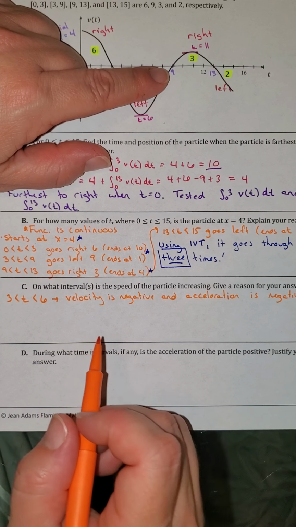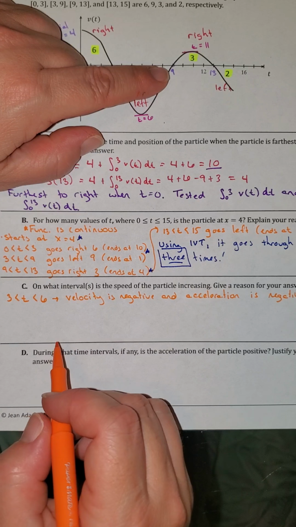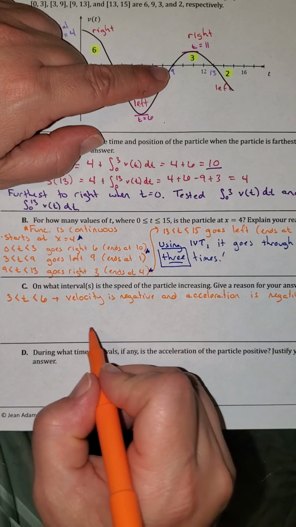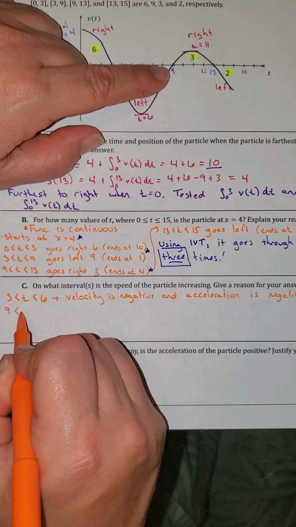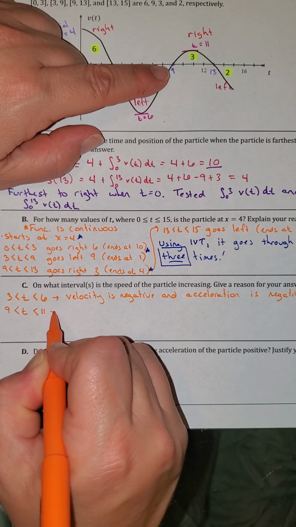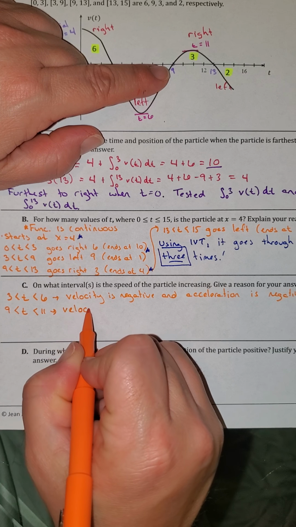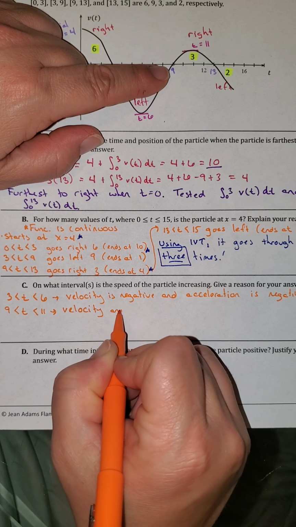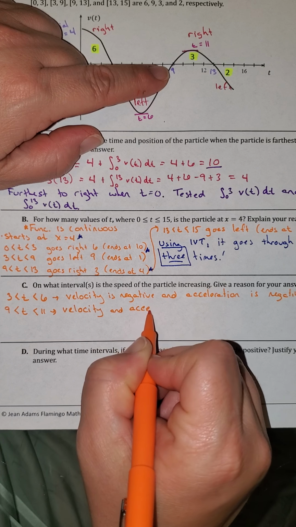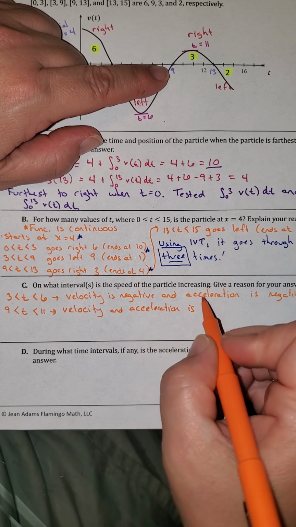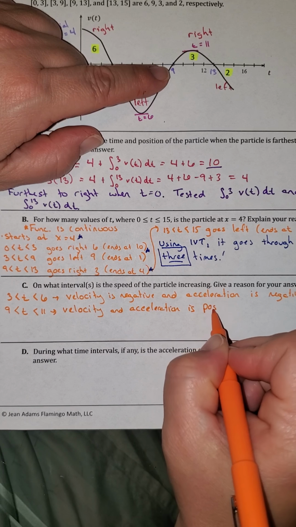So from 9 to 11, so velocity and acceleration are positive. Sorry if I keep spelling acceleration wrong.